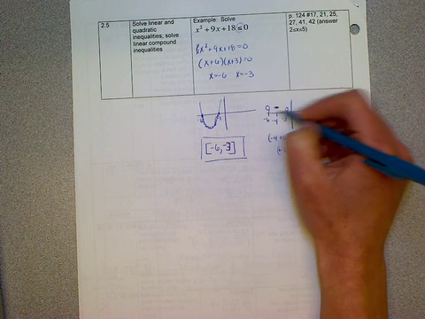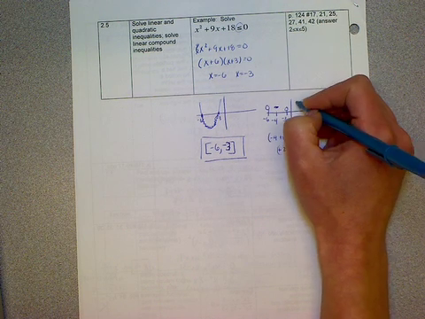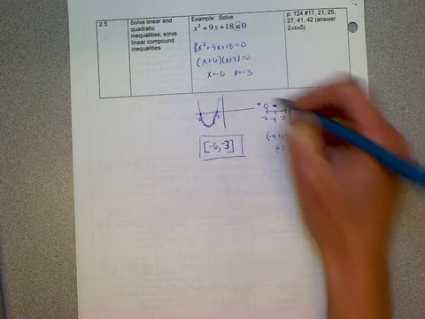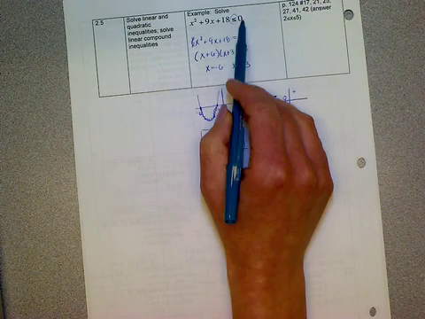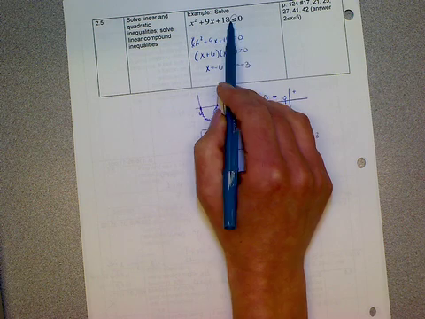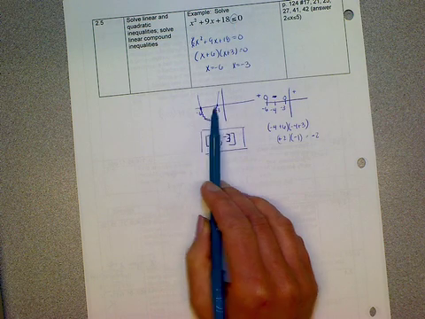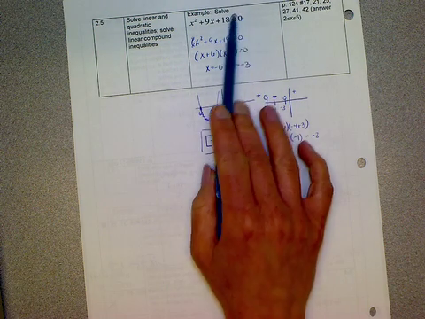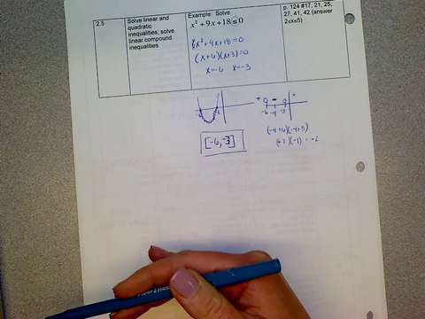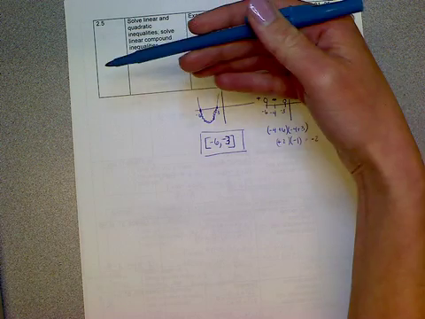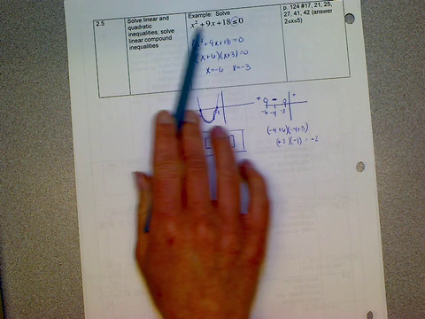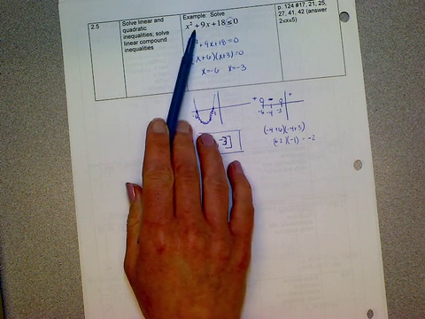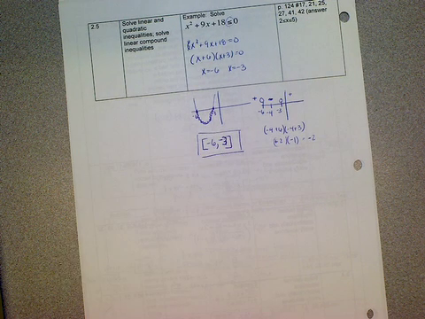You could then double check out here and see that these are the places where it's positive. And again, if we're looking for where it's less than or equal to 0, then we're looking for where it's below. So it depends on what this says, if you're looking for where it's below the x-axis or above the x-axis. It also makes a difference if your initial quadratic is opening up or down.